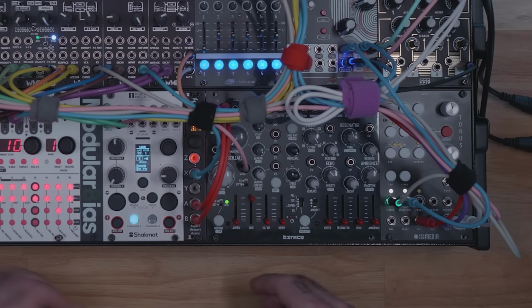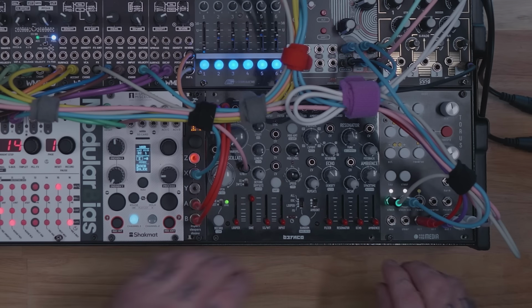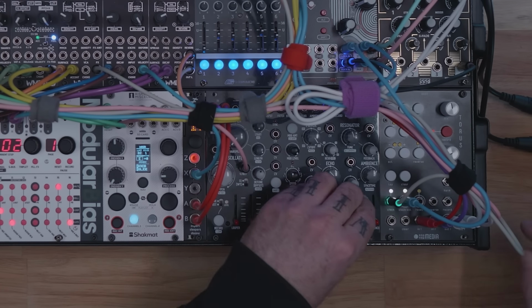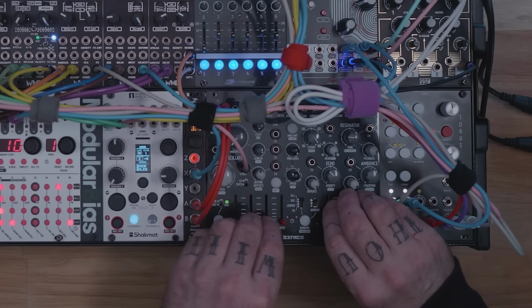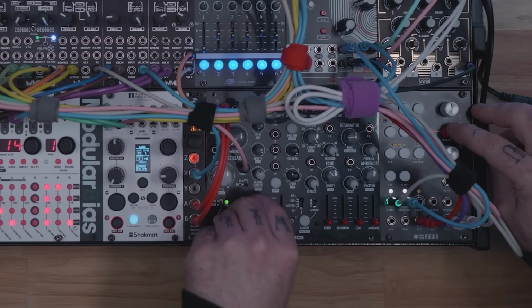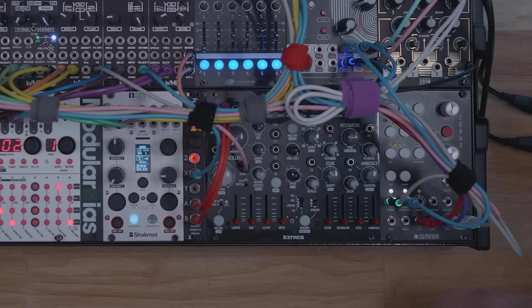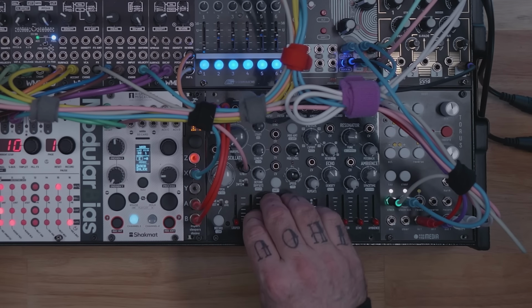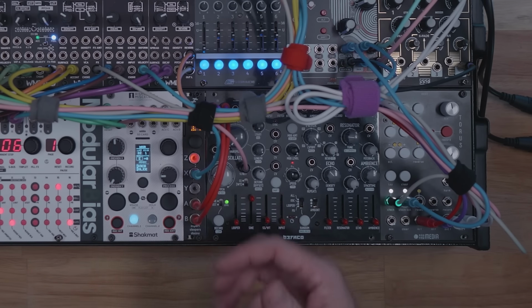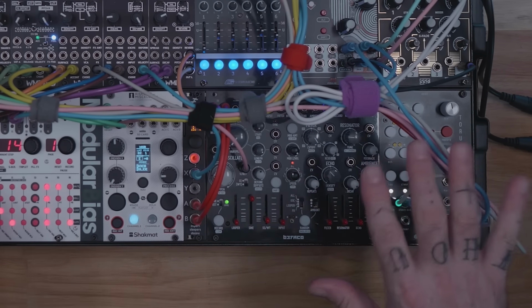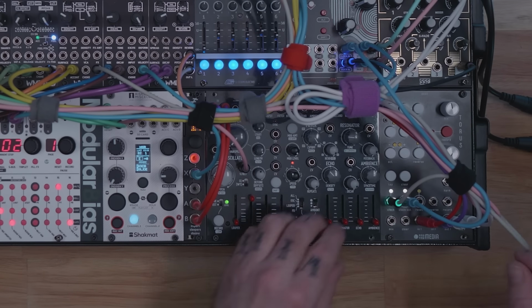So let me create something here, and we'll go ahead and loop that. I'll turn this down. This 4-bar thing happening is giving this part of the track, this part of the set, an identity.